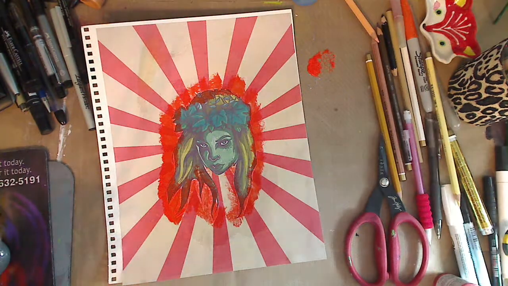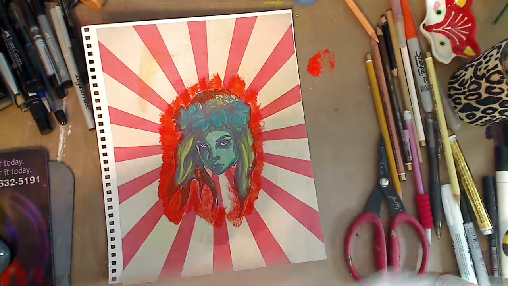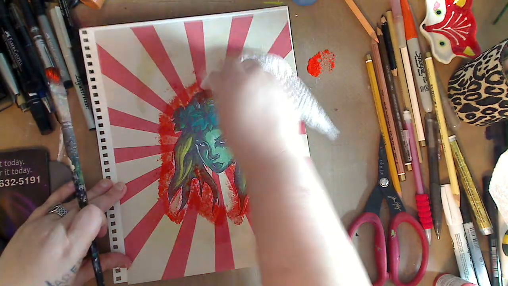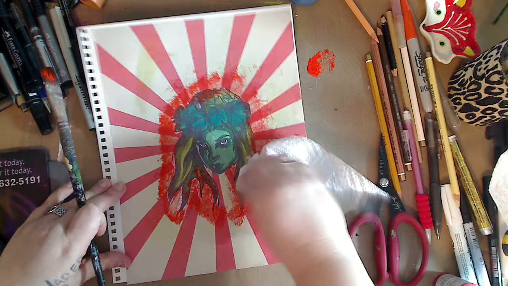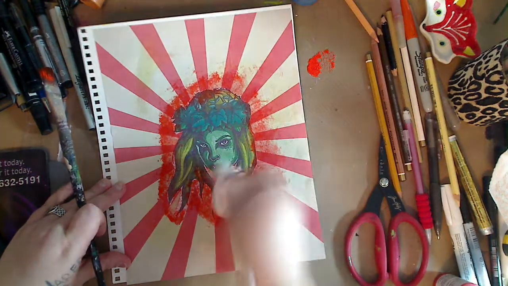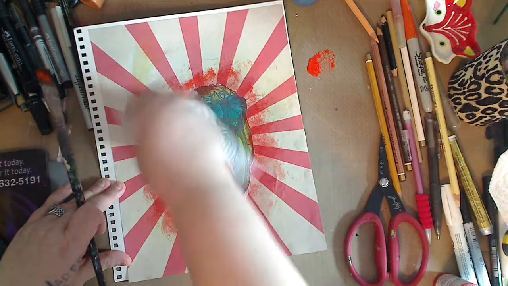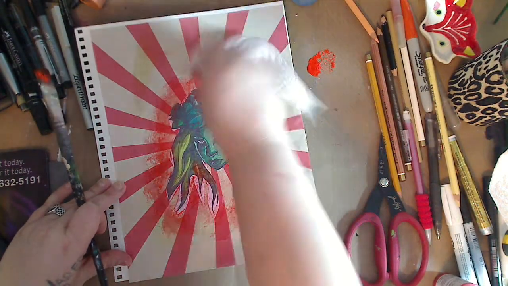And then take your paper towel, because we don't want it to be so bright. We just want to add some of that color. And give it a twist, because you're going to make it disperse out. And that's what you want. And we're just going to start our mixed media now.